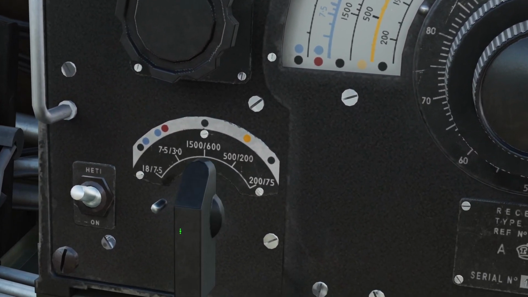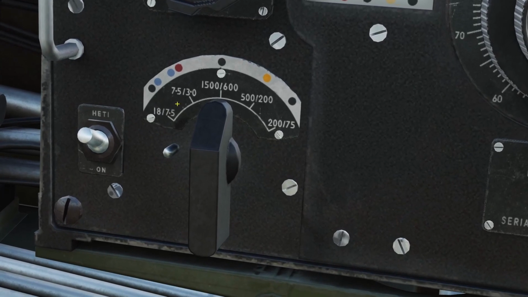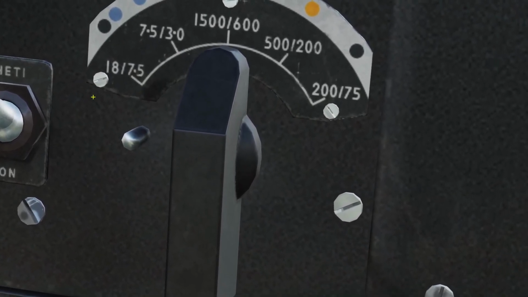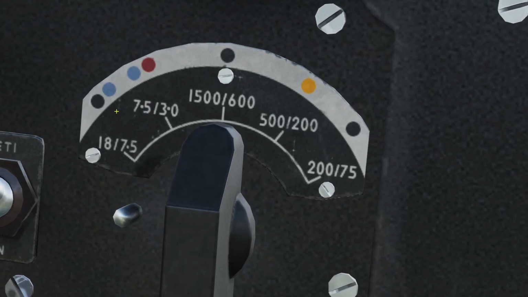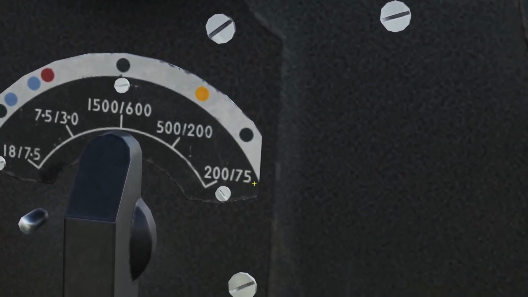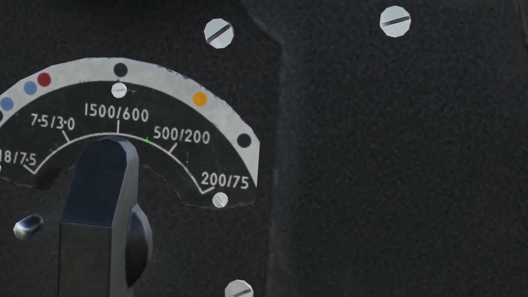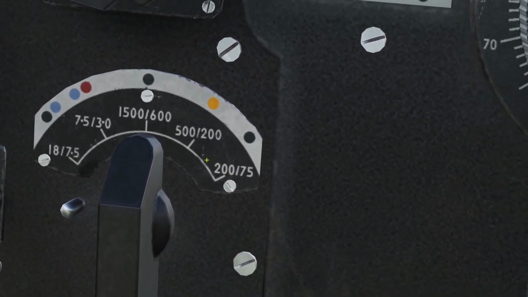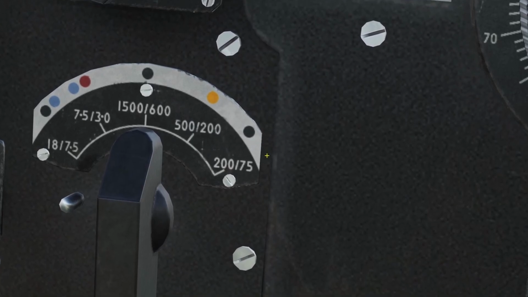So on this switch here, these ones off to the left that goes 3 to 7, 7 to 18, these are your higher frequencies, and these are the megahertz range. And these guys on the right, 75 to 200, 200 to 500, 600 to 1500, these are the lower frequencies, and these are the kilohertz range.